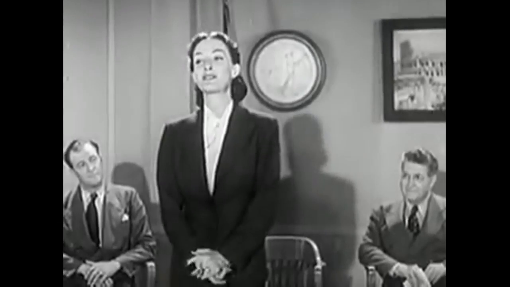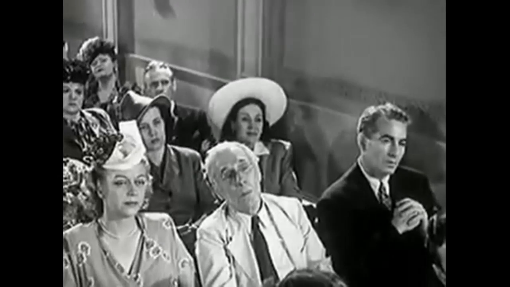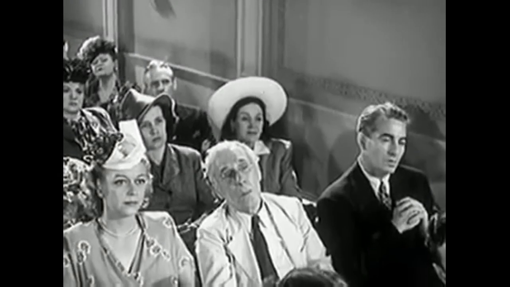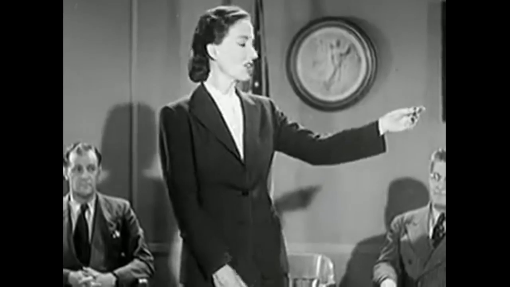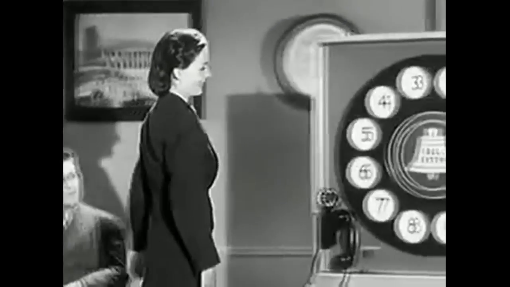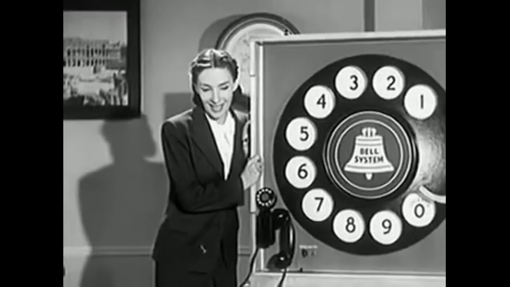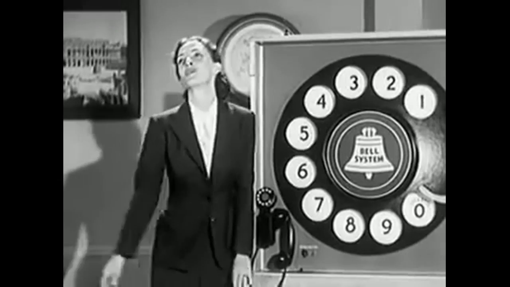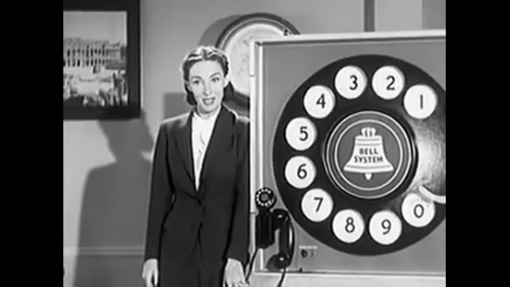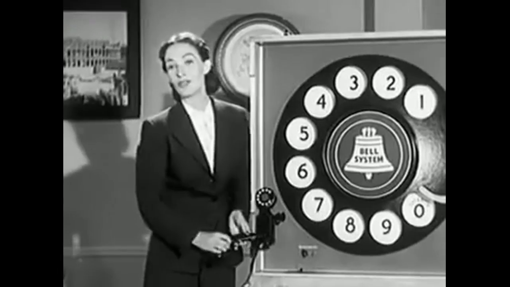Now, I'm sure that most of you have used a dial telephone before, but perhaps you'd like to know why it works the way it does. We'll use this equipment over here to demonstrate. As you can see, this big dial looks like the one you have on your new telephone. Suppose you've got a number you want to call. What's the first thing you do? Take up your receiver and listen for the dial tone.